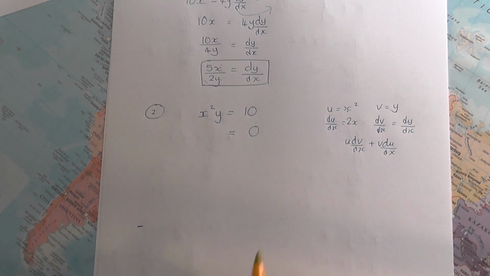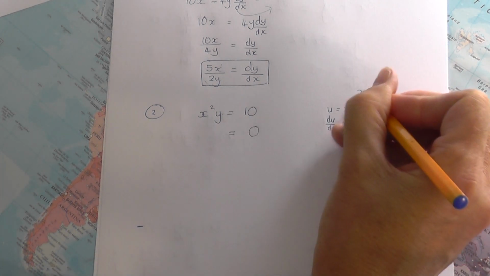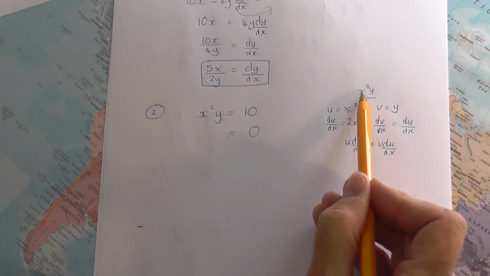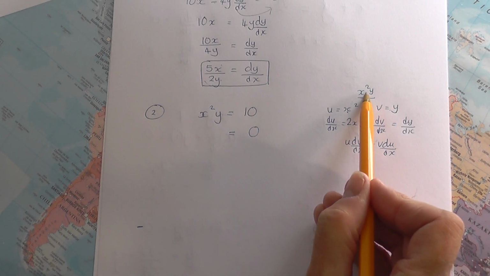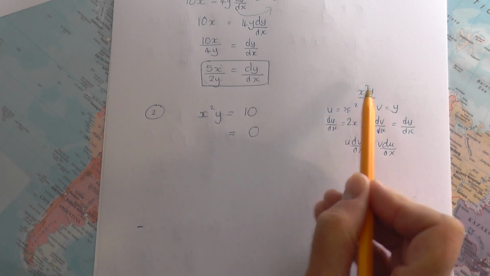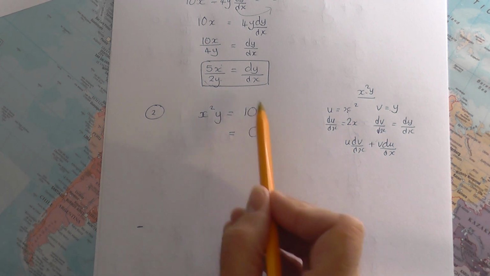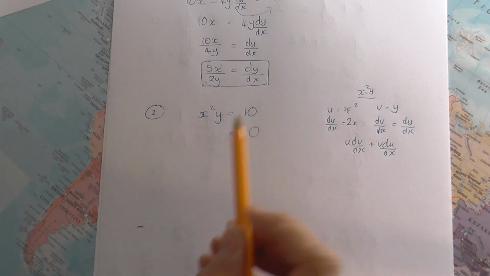And I would say to you, I'd always put a little heading above this telling the examiner what this working out is all about, how to differentiate this with respect to x. Because in some questions you may have 2 or 3 of these type of terms in a longer, more complex question.